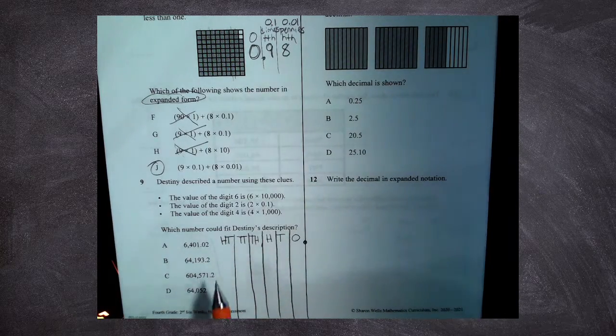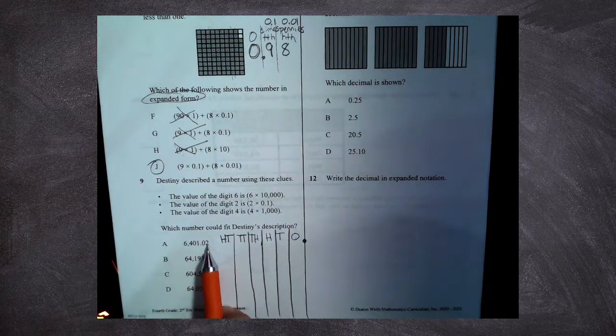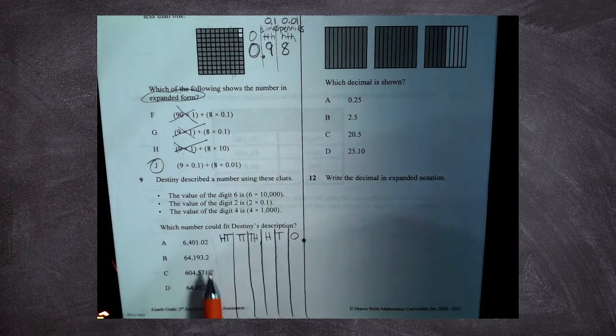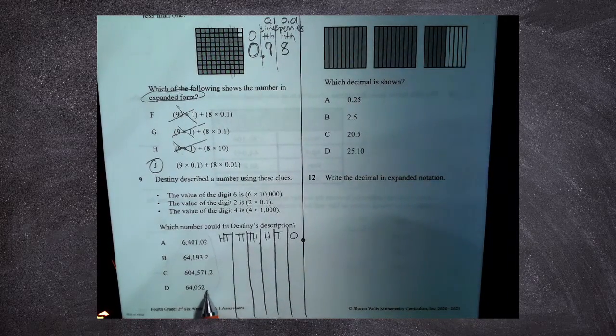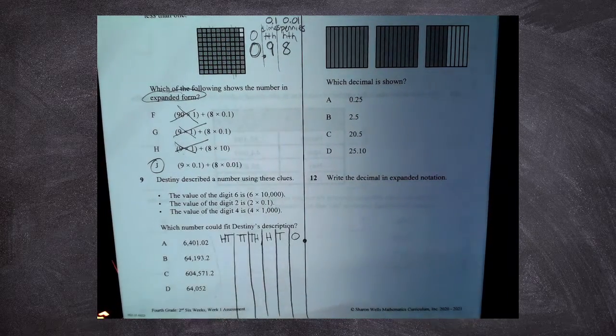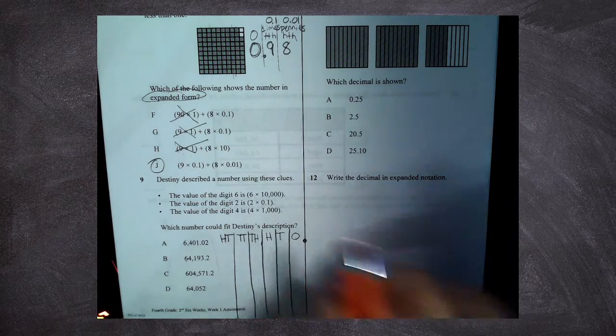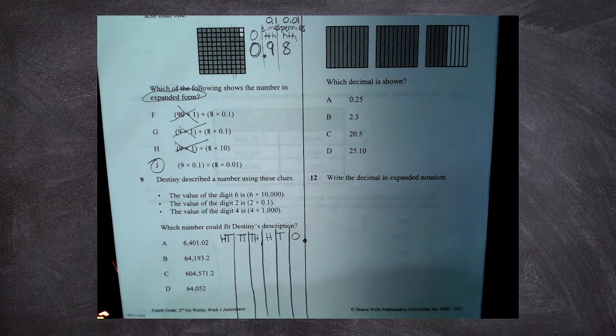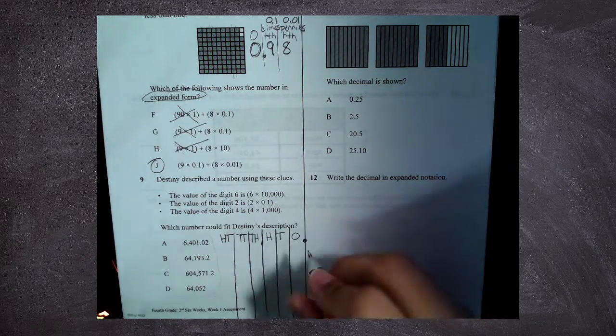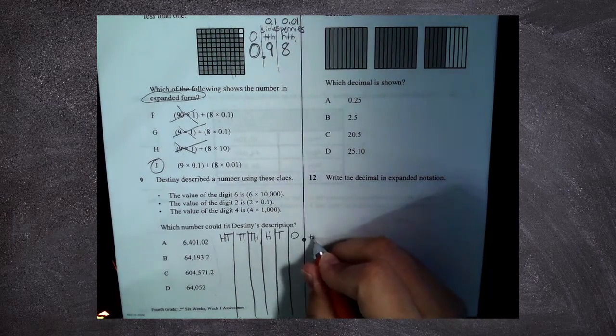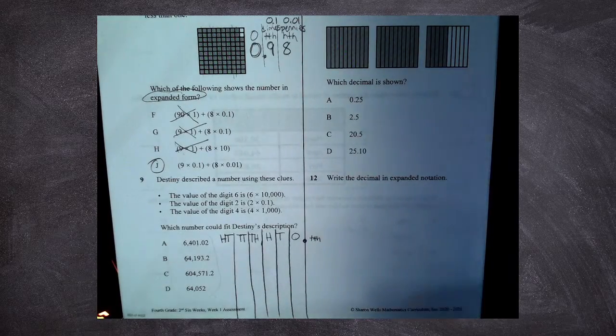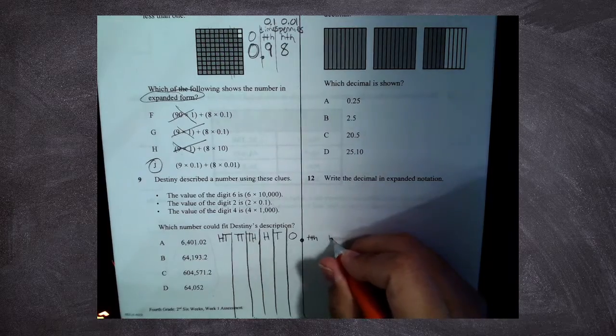After the decimal, 2 places, 1 place, 1 place, 0 places. No decimal. So I need 2 place values after my decimal. I need both decimal places. That starts with the tenths, and then I go even smaller to the hundredths.